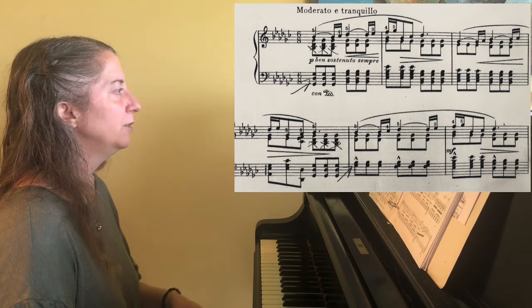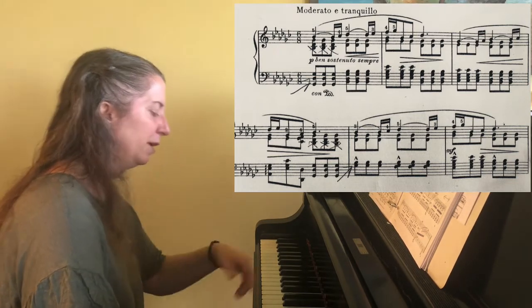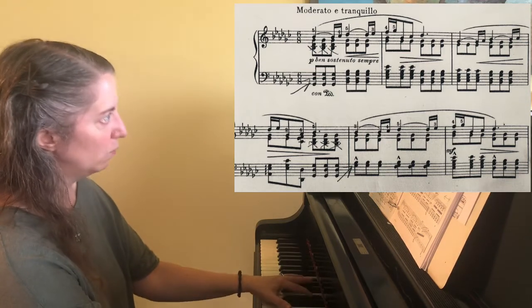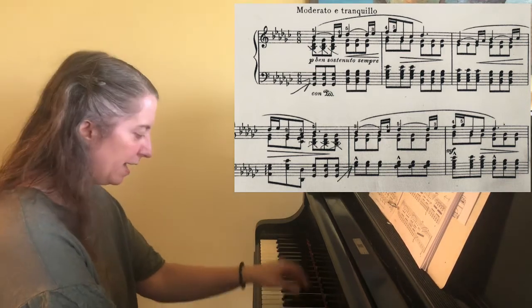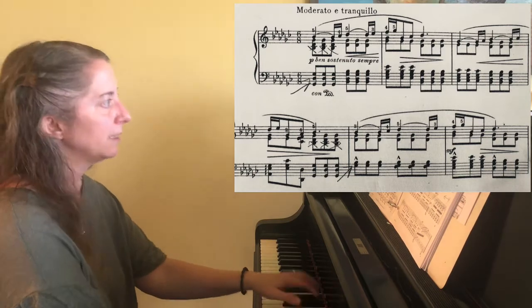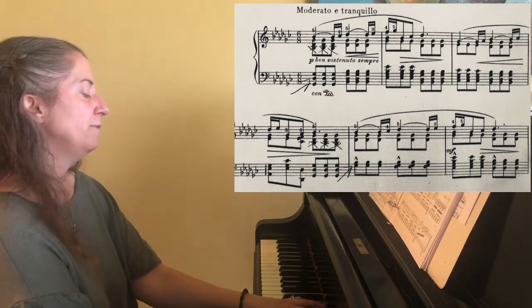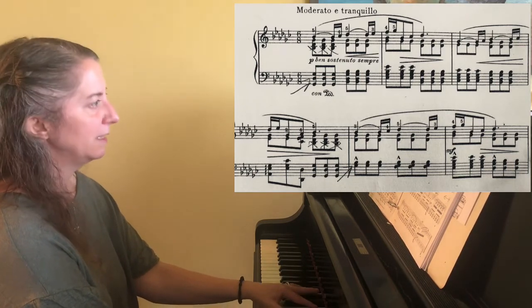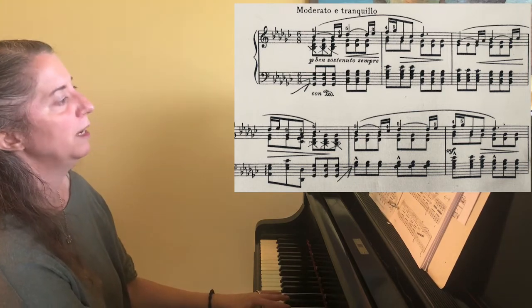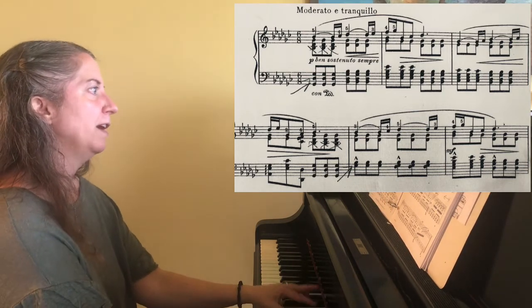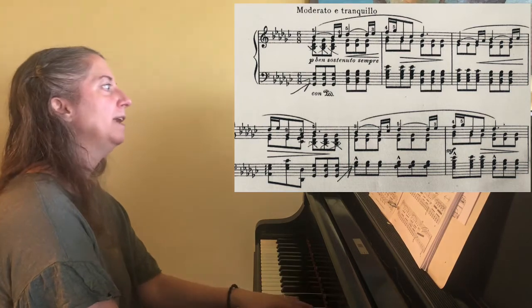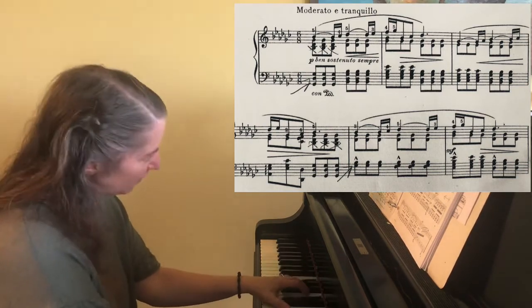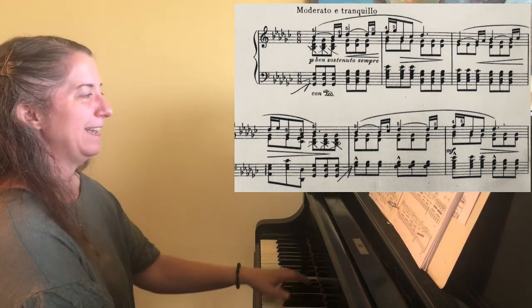1 and 2 and 3 and 4 and 5 and 6 and 1 and 2 and 3 and 4 and 5 and 6 and 2 and 3 and 4 and 5 and 6 and 1 and 2 and 3 and 4 and 5 and 6 and 1 and 2 and 3 and 4 and 5 and 6 and.